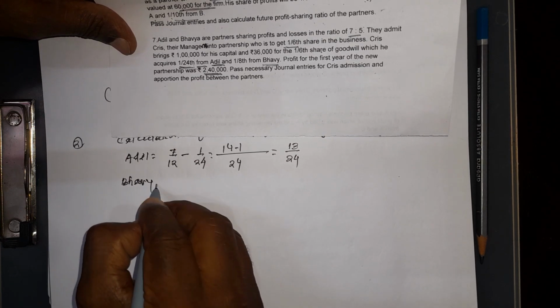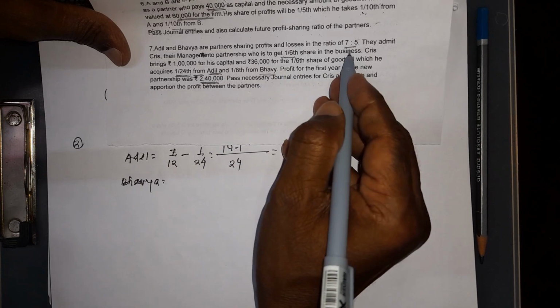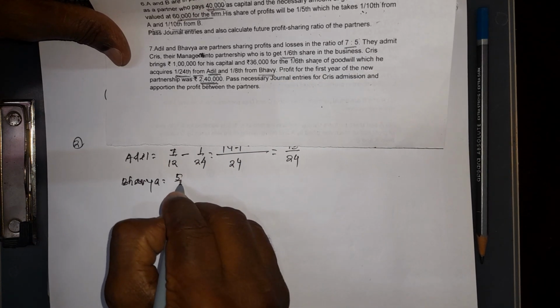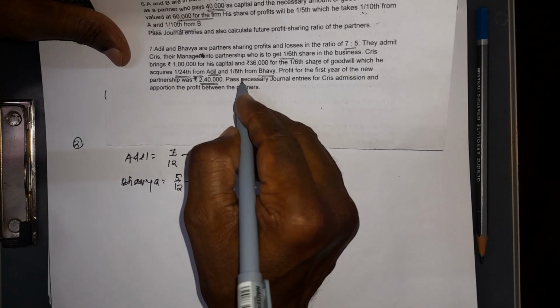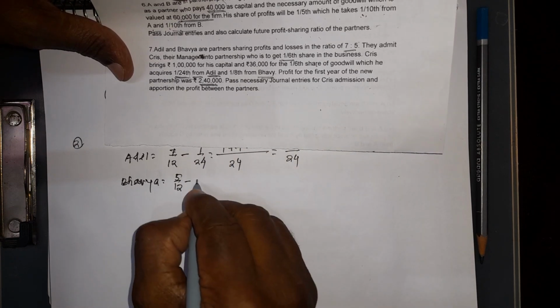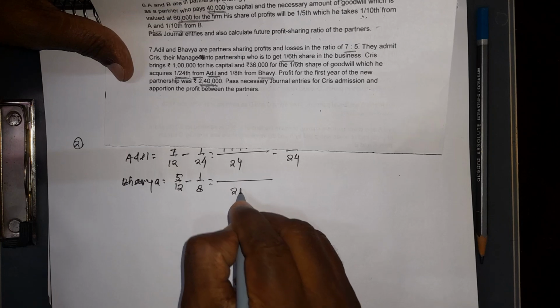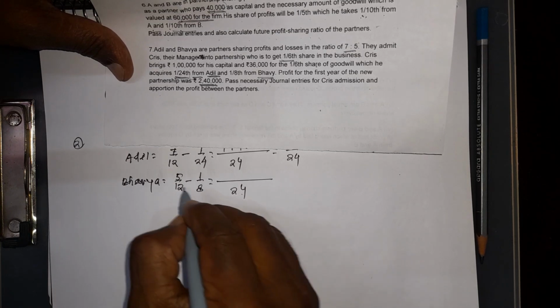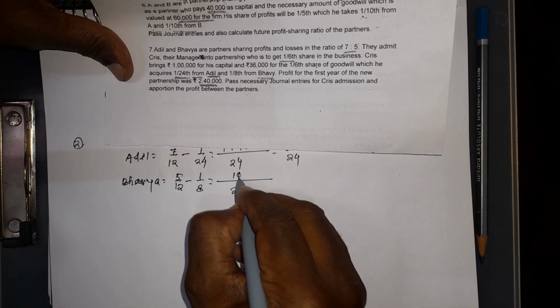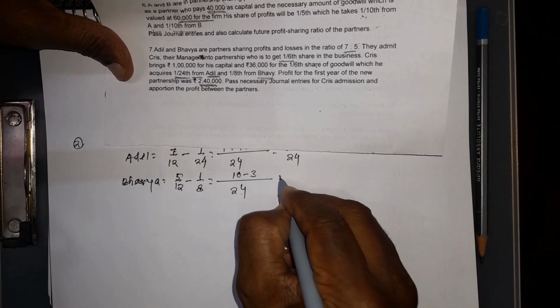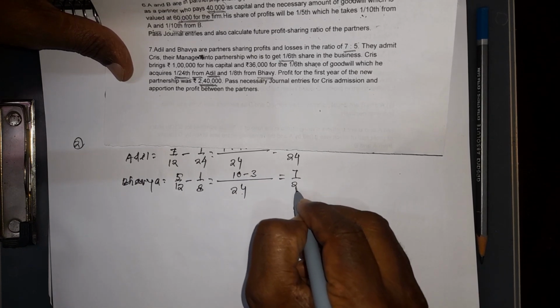Bhavya also. What was his share here? 5 by 12, minus how much? He sacrificed 1 by 8. So the denominator will also be 24, and the numerator will be 10 minus 3. So 7 by 24.